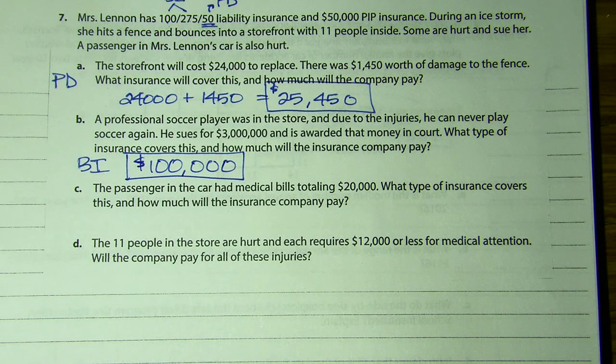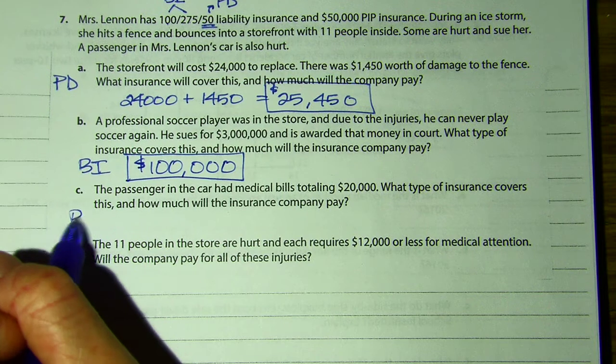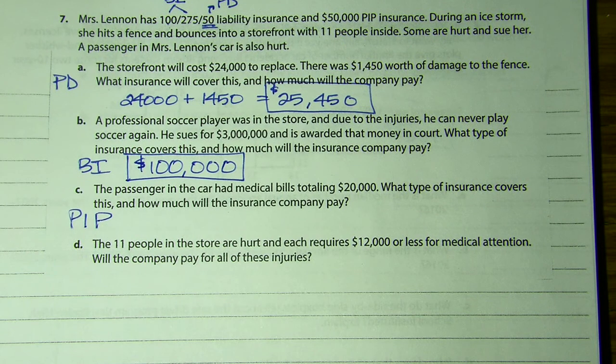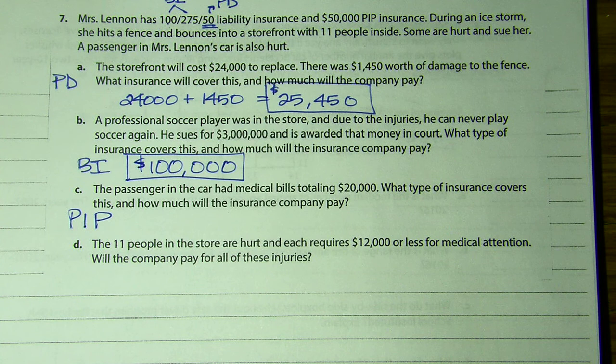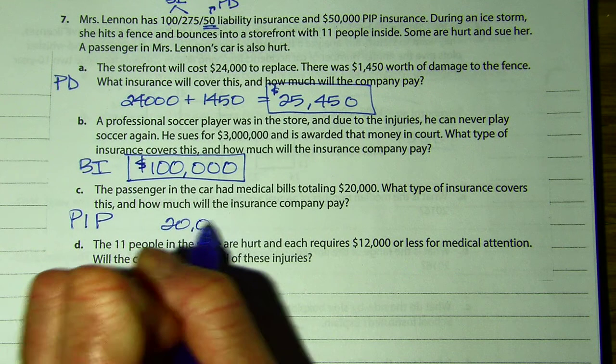Part C, the passenger in the car has medical bills. Now, medical bills are covered under personal injury, like personal meaning like your body. So that's the type of insurance. Now, this says it'll cover up to 50, so it'll cover the whole 20,000.